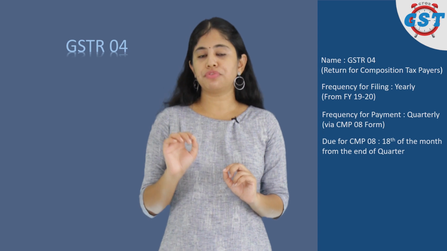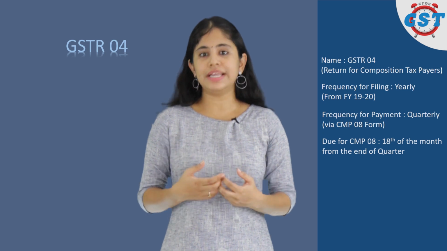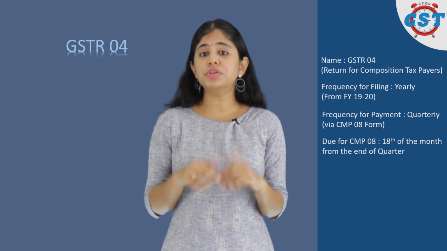Now this CMP08 form is due to be filed up to 18th of the month succeeding a given quarter. So for example, let us take the quarter of January, February and March. Once this quarter is over, before 18th of April, the composition taxpayers have to determine what is their tax liability arising and pay it to the government through CMP08. And for the whole year, the background working that has gone into their tax payment and a summary of what are the sales made, how much is the tax, how did they compute, and all of that goes into a reporting in form GSTR4, which is to be filed only once in a year.